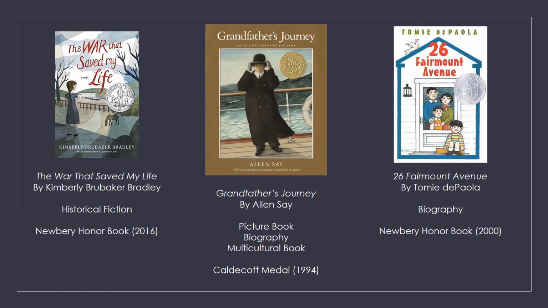Grandfather's Journey is about the author's grandfather and how he traveled between Japan and the United States. He loved both places dearly, and whenever he was in one, he missed the other. 26 Fairmount Avenue is an autobiography, and the author tells about his young life and how his family was building a new house when he was starting kindergarten.